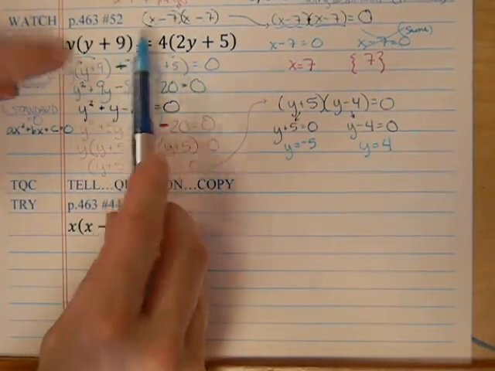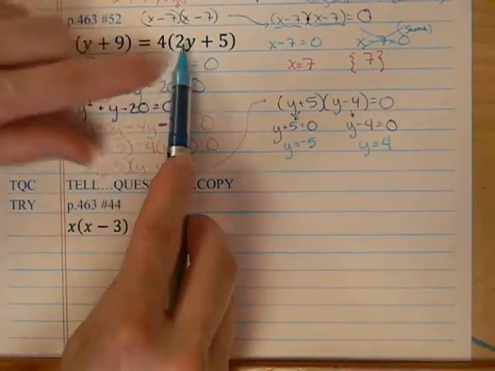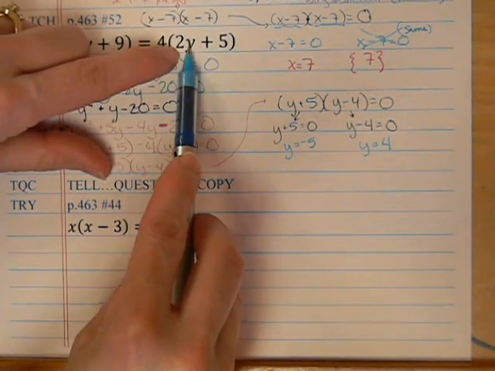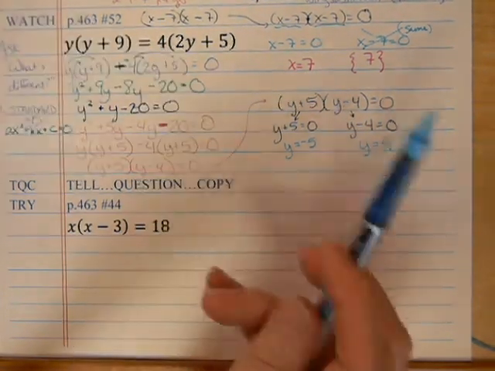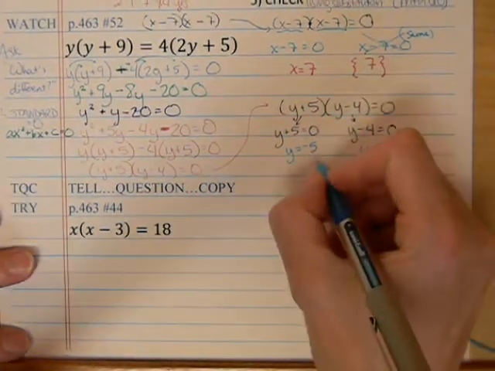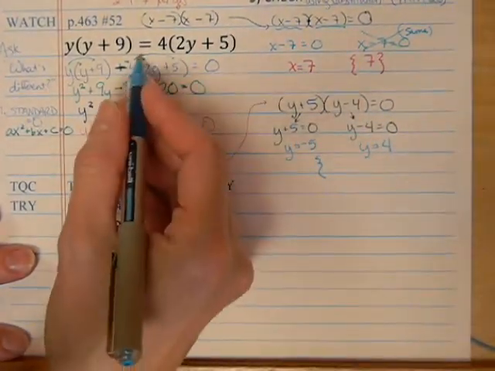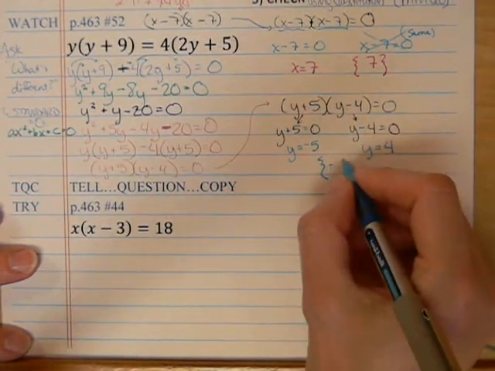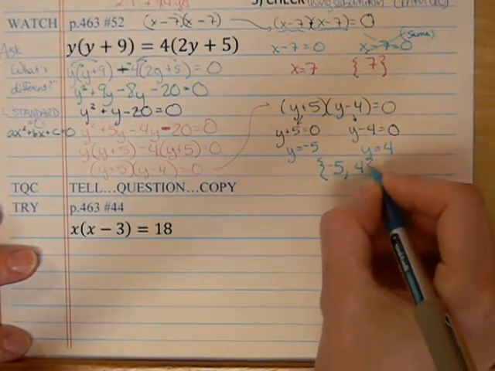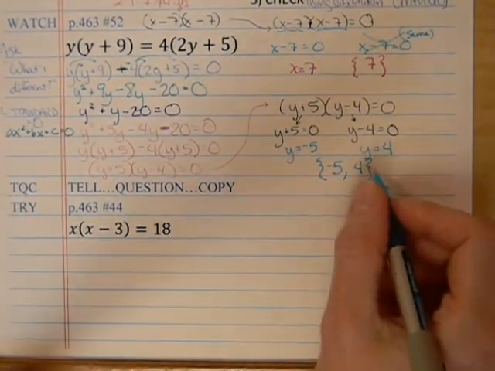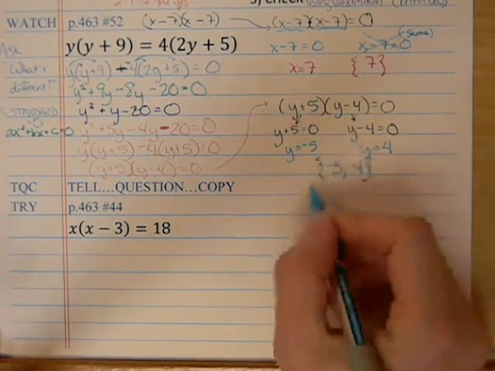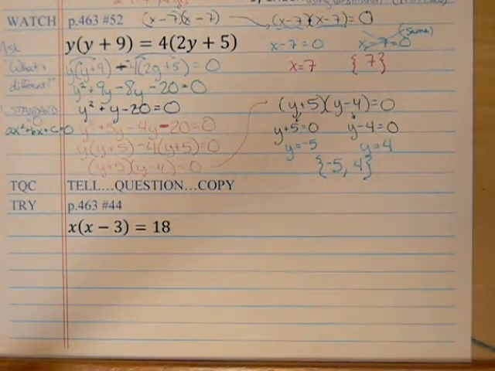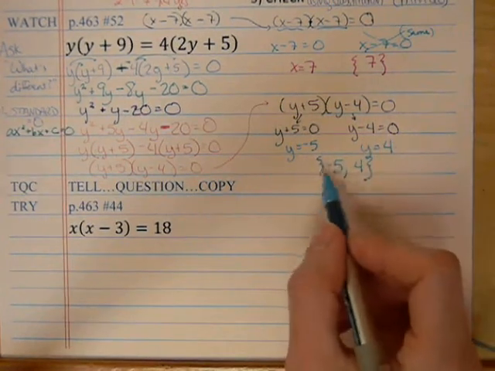4 plus 9 is 13. Times 4 is 52. 2 times 4 is 8. 8 plus 5 is 13. 13 times 4 is 52. So both of those work. So we made sure they fit, they work, and now we're putting them in set notation. It's like we're wrapping it up with a little bow. We've double checked the present is the right fit for who we're giving it to, and we are putting it in our little cute presentation using the little braces.